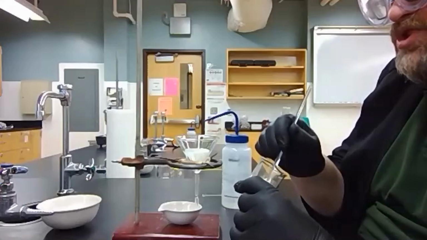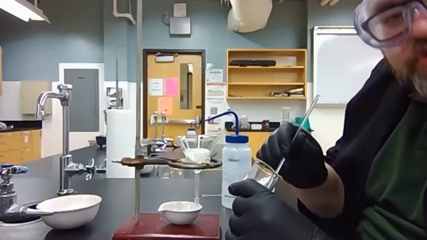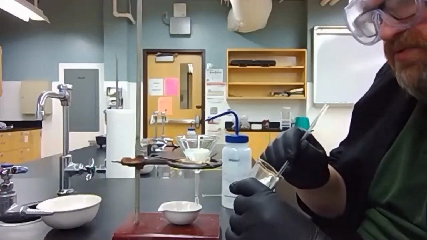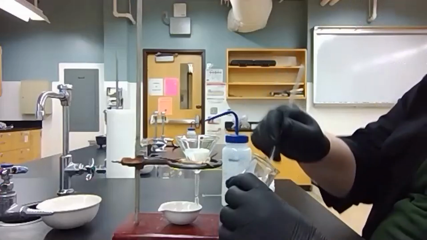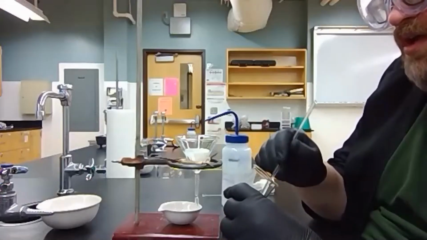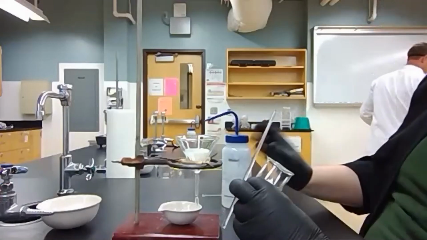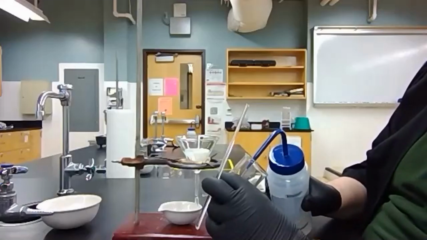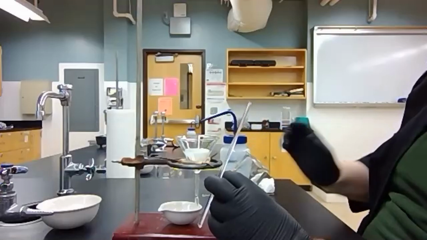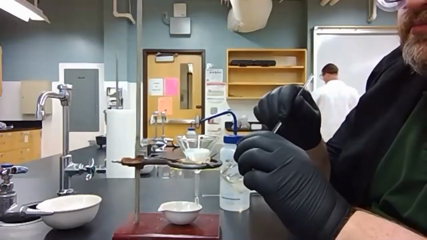I'm going to continue doing this and mixing it. You don't want more than about 10, 15 mLs at the most of water in here. And I'm at about 5-ish right now just by eyeballing it. So I can still add a little more, and I need to. The water's still cloudy. We're going to keep mixing here.